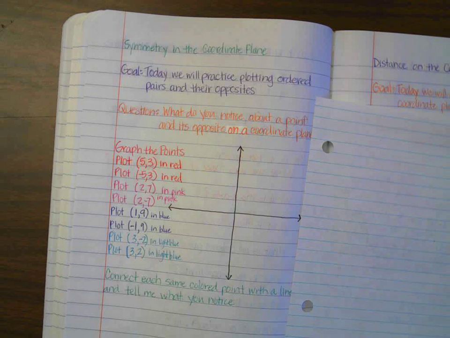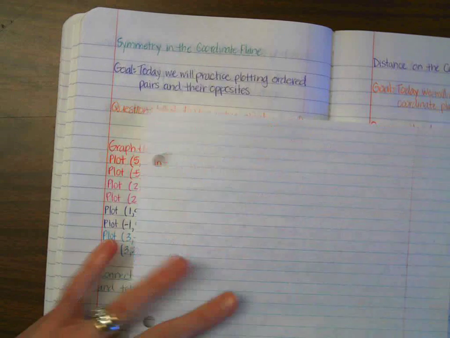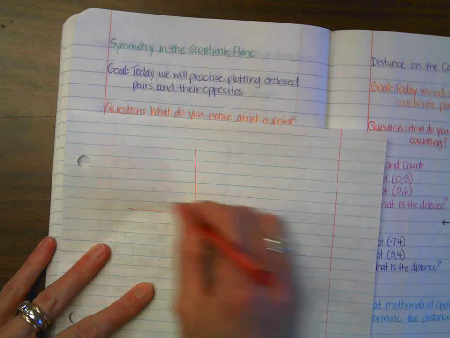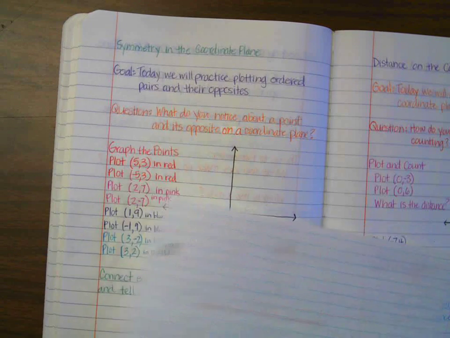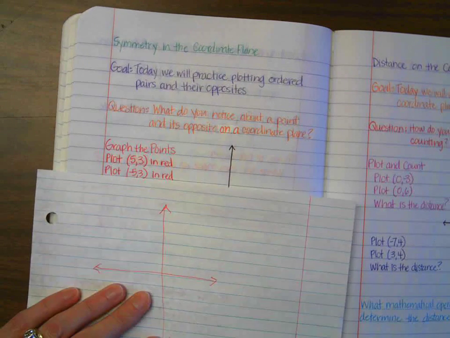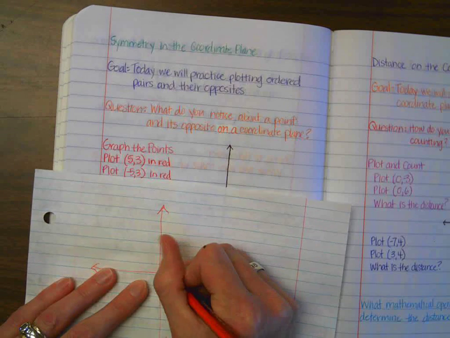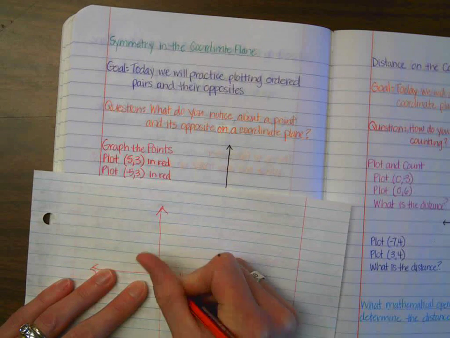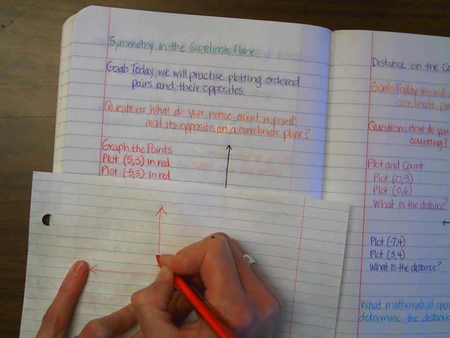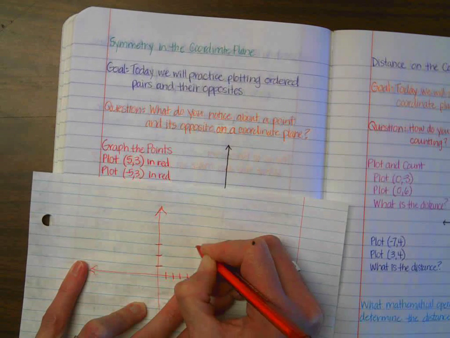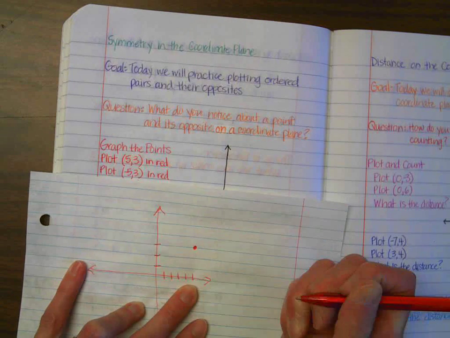We're going to start by plotting the first practice one. It says we are supposed to plot point 5, 3 in red. So I'm going to draw a coordinate plane. To plot 5, 3, I need to go 5 to the right, 1, 2, 3, 4, 5, and 3 up, 1, 2, 3, and I'm going to put my point in red.